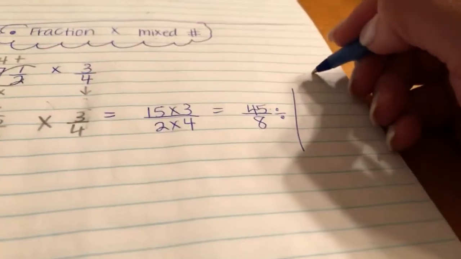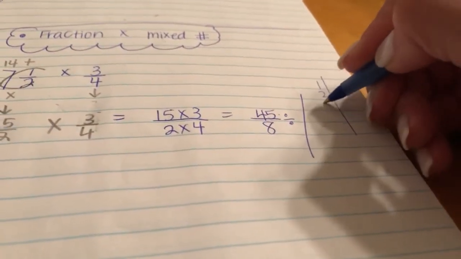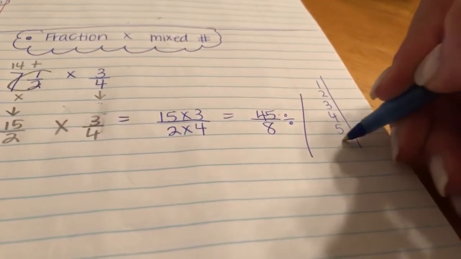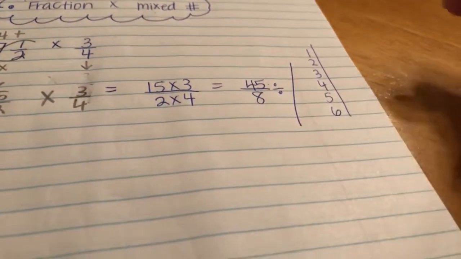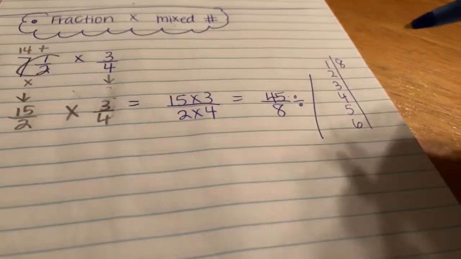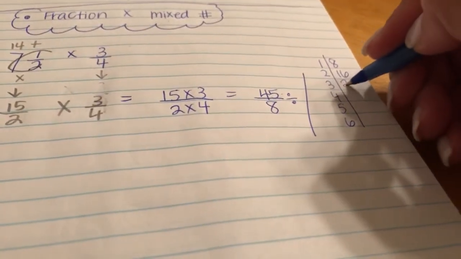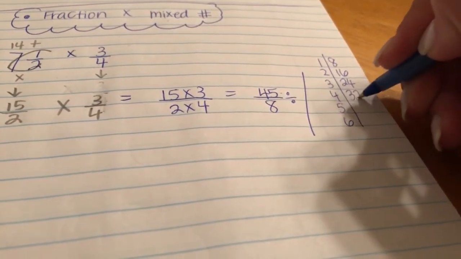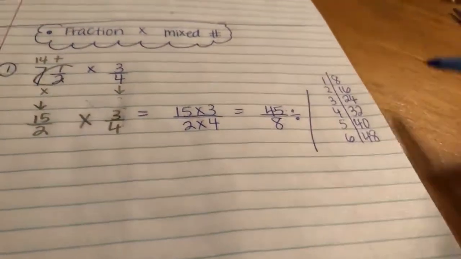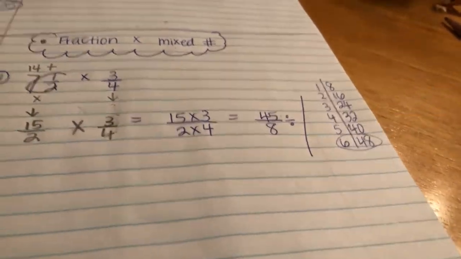Start listing out your facts for 8. See how far you can go. How many times can 8 go into 45? I know I can't go to 6 because it gets me to 48. 48's too big.